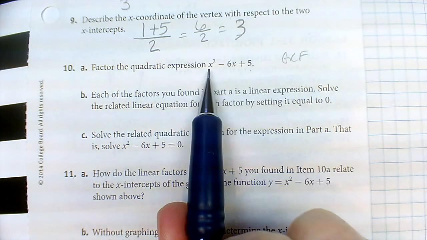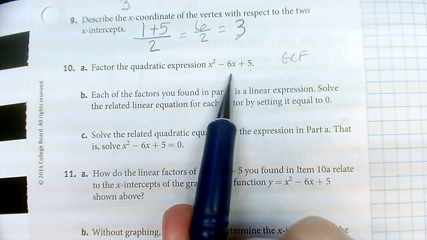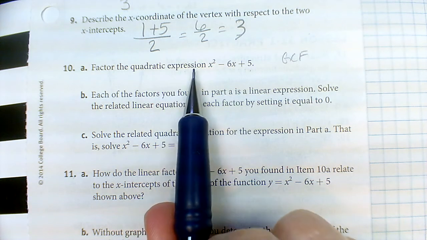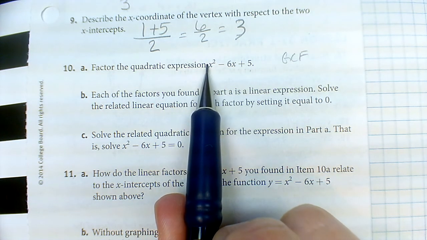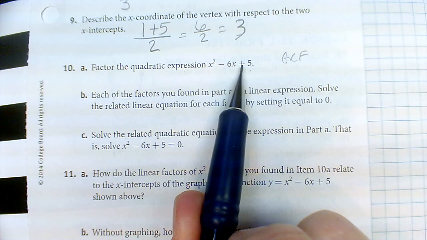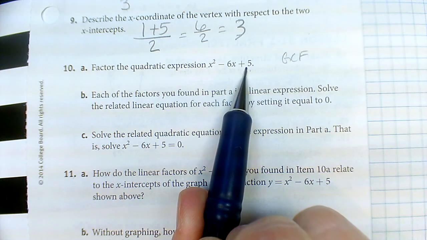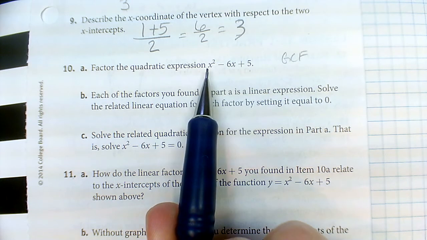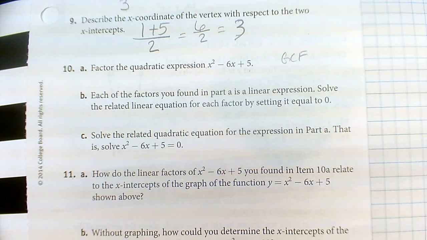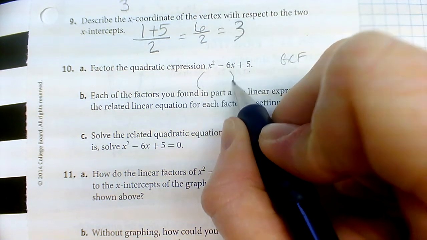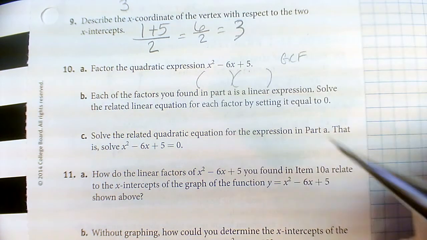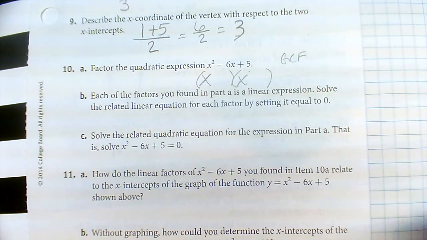Is there anything that we can factor out before we start to factor this function? It looks like our GCF is 1 because we've got a coefficient of 1, negative 6, and then a constant of 5. Well, the GCF of that would be 1, and then only the first two terms have an x in them, so we can't factor out any x's. Our leading coefficient is 1, so we don't need the chart method. We can go straight to factoring into the two binomials.